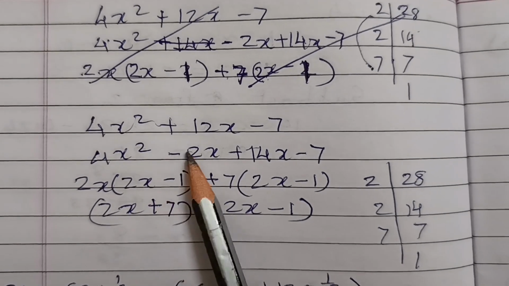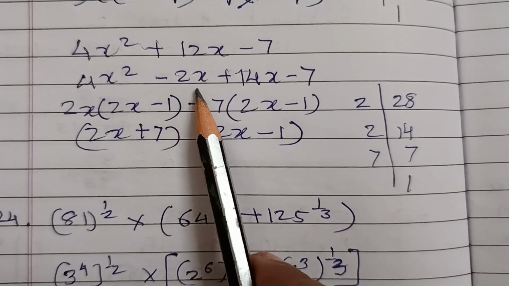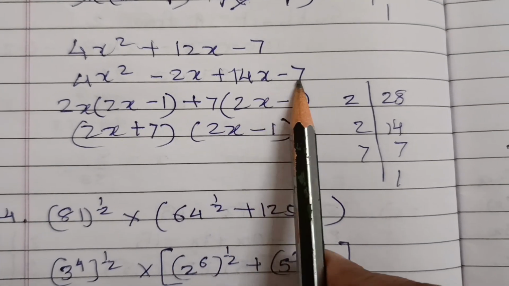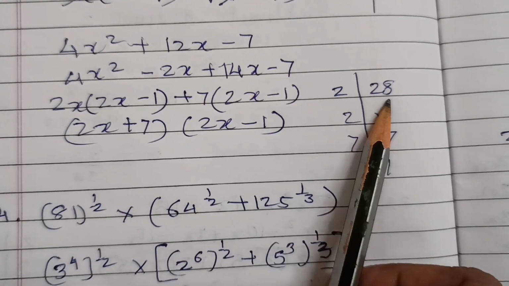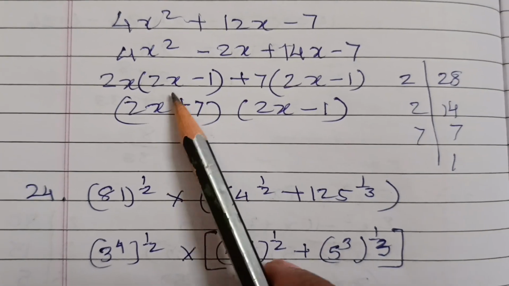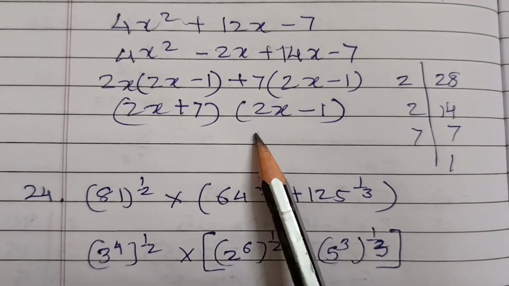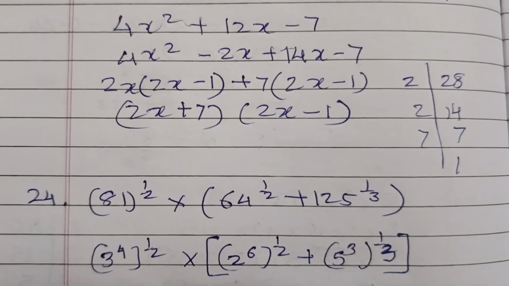Second one is 4x square plus 12x minus 7. So 4x square minus 2x plus 14x minus 7. Factors of 28 by using prime factorization method. And here we are getting the factors 2x plus 7 and 2x minus 1.